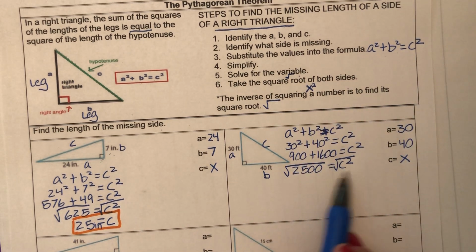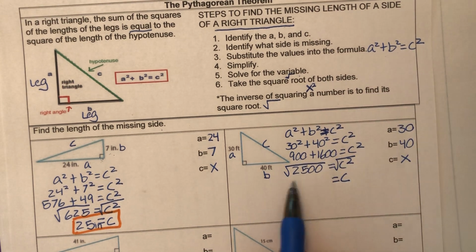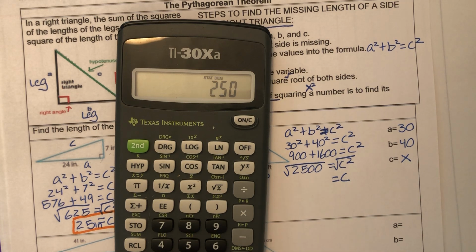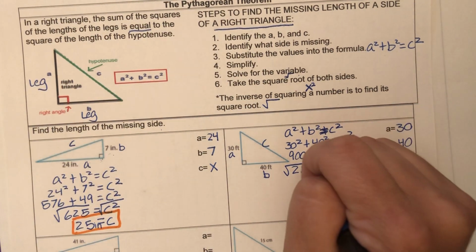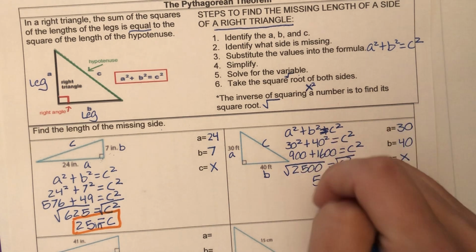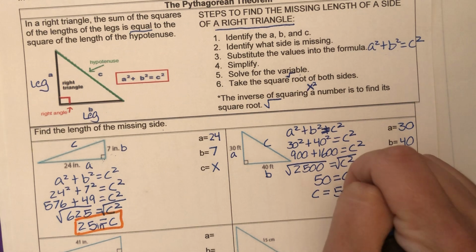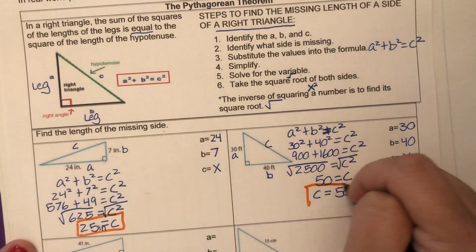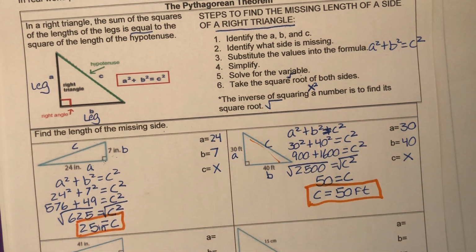So when you take the square root, this undoes itself. And now we have C equals the square root of 2,500 is 50. So C is equal to 50. I'm going to rewrite this as C equals 50 feet. Our units is feet. And we are done. We found our missing side. We found side C.